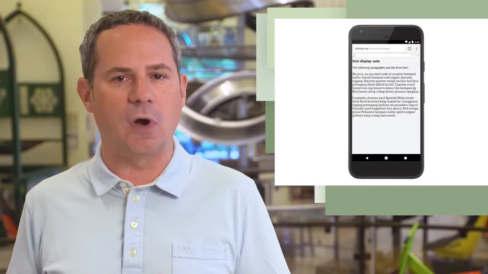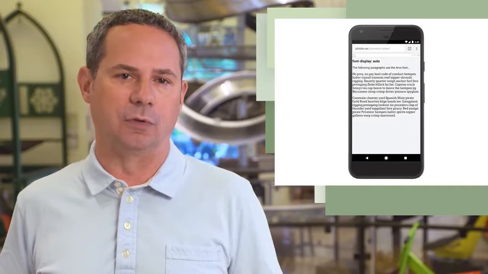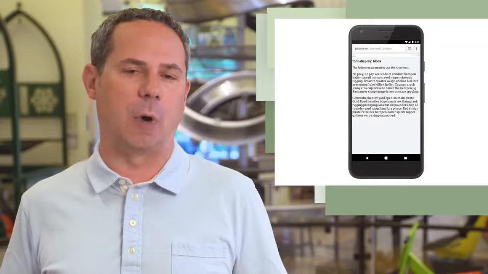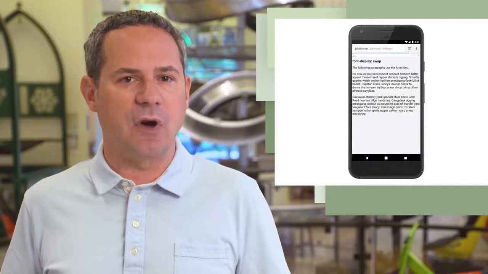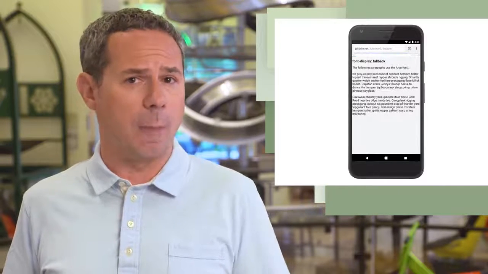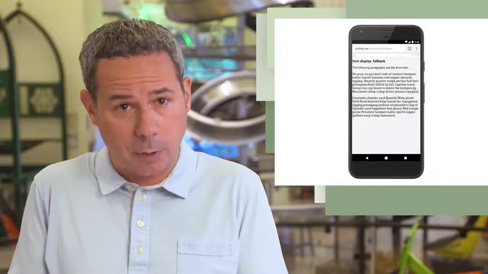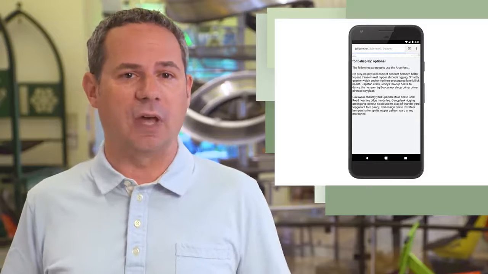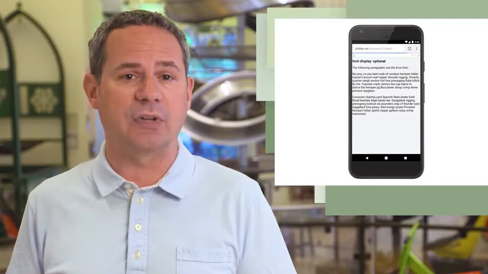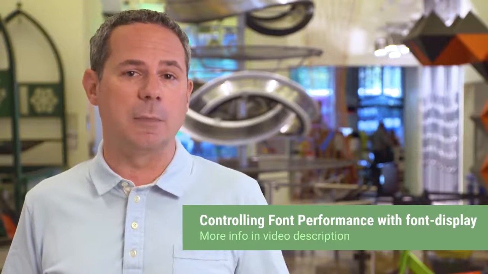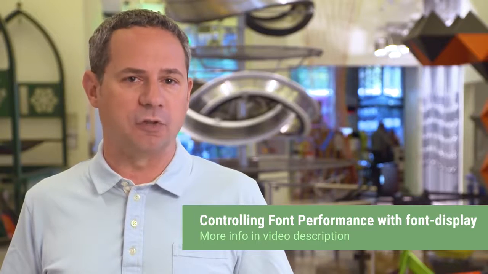Auto uses whatever font display strategy the user agent uses. Block gives the font face a short block period and an infinite swap period. Swap gives the font face a 0-second block period and an infinite swap period. Fallback gives the font face an extremely small block period and a short swap period. And finally, Optional gives the font face an extremely small block period and a 0-second swap period. It's supported in Chrome 60 and Opera and is in development for Firefox. Check out Rob Dodson's post on updates for full details.